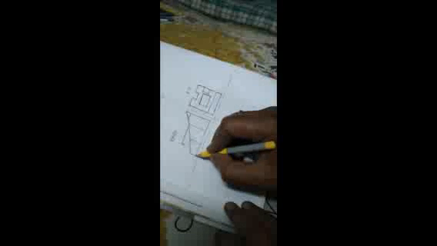And this distance is how much? This is 75 millimeter. So this 75 millimeter we can get with the help of this projection line. This is for this portion.